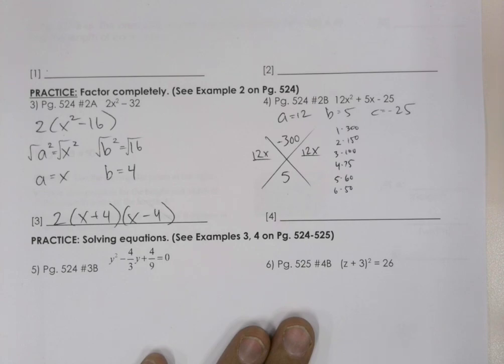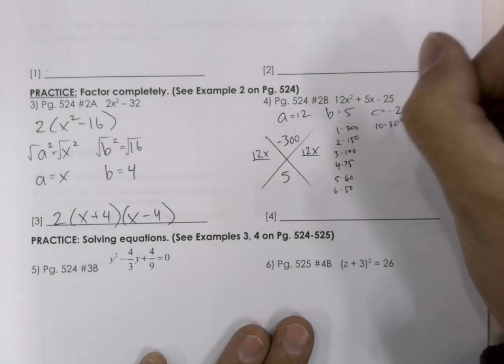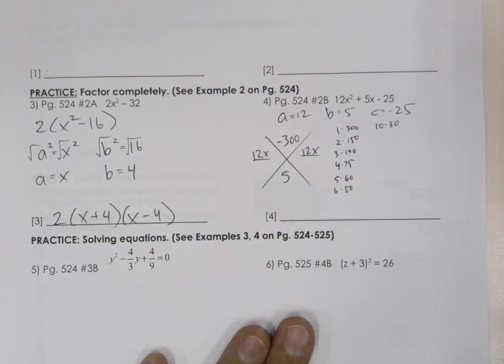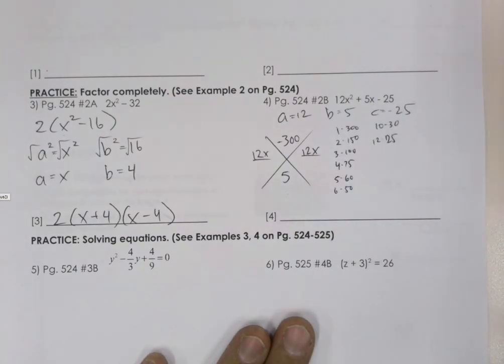Nope, it's not. 9 is not a factor. 10. So we got 10 times 30. That doesn't work. Then we have 11. 11 is not a factor. 12. Yes, it is. 12 times 25. Okay, that doesn't work.